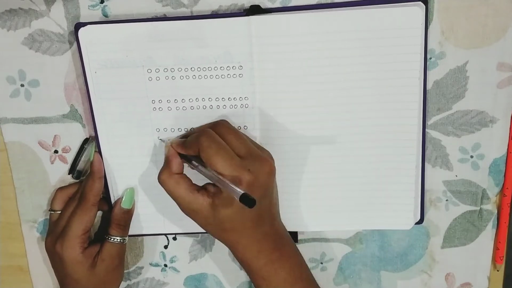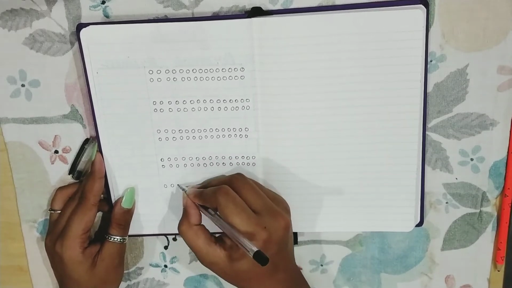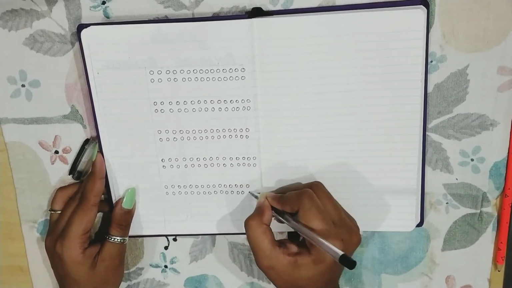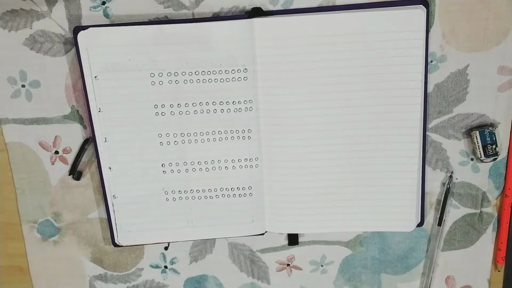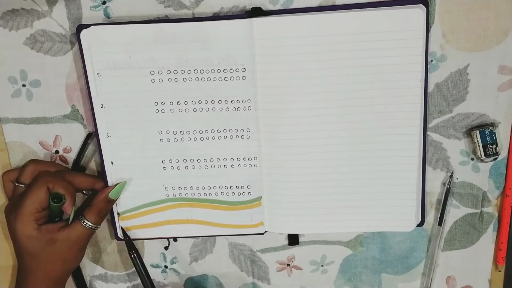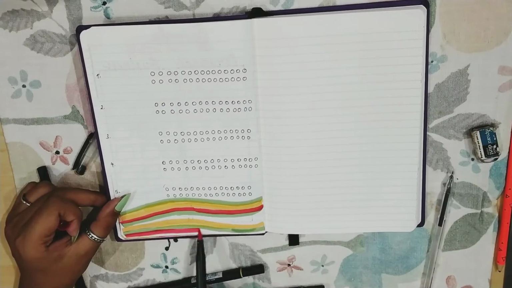So next we have a habit tracker, where you can write a habit you want to follow for the month, and you can color the circle when it is achieved. So here I make 30 circles, one for each day, and now making lines, of course following the theme.